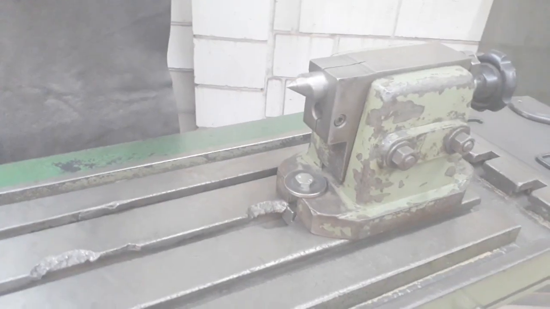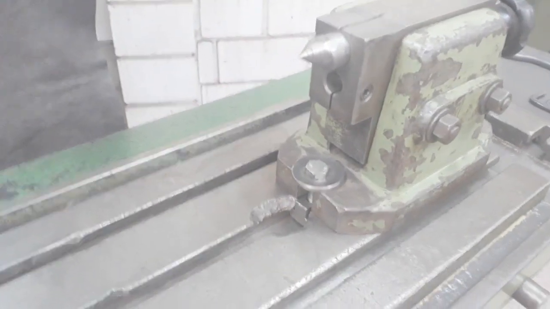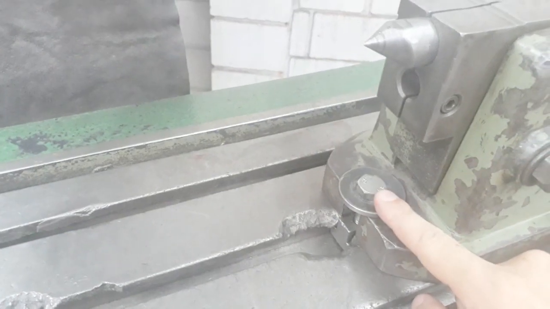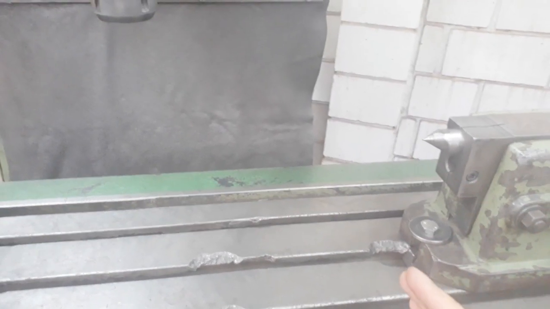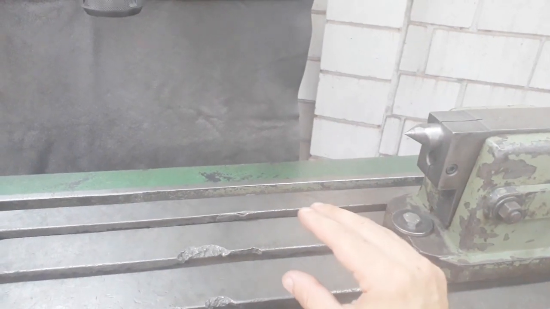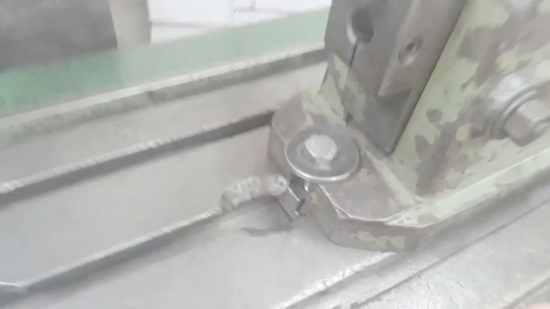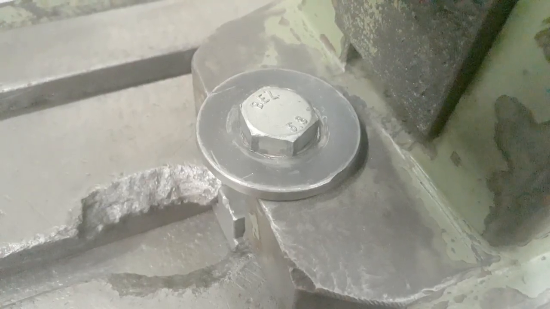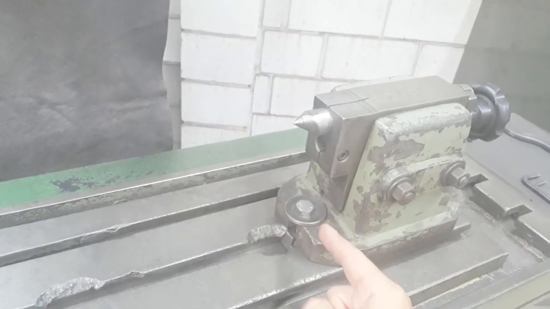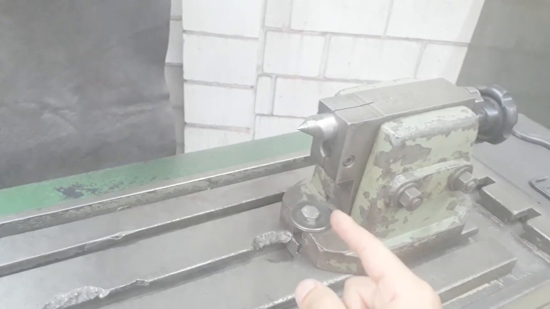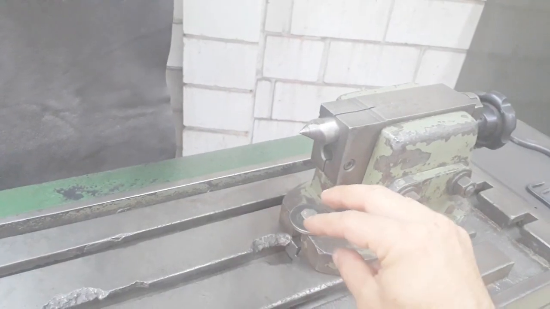Okay guys, we are in the workshop. Here we can see this bolt is used to fix this part here. But this machine, when it's in use, vibrates a lot. So here we have this bolt which is 5.8. If we put a stronger bolt here, the vibration is going to make the bolt come loose.